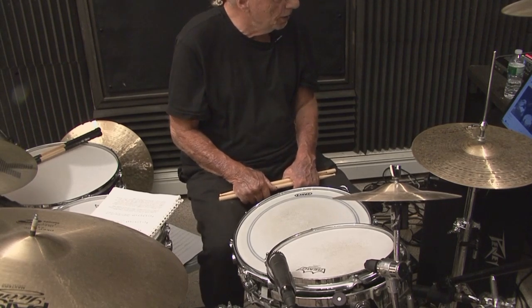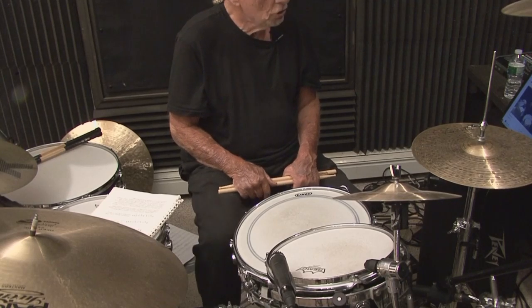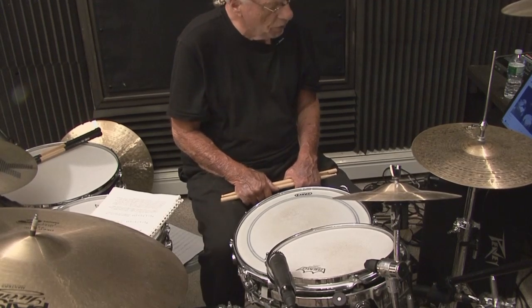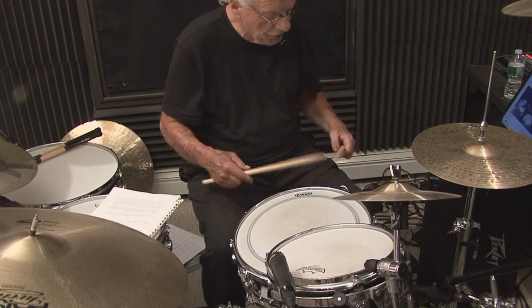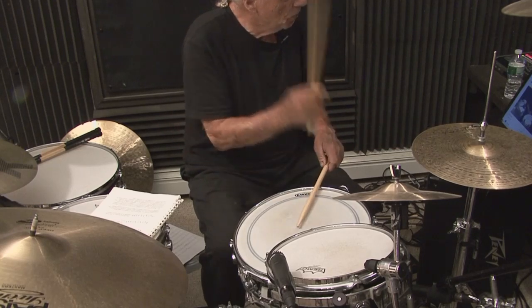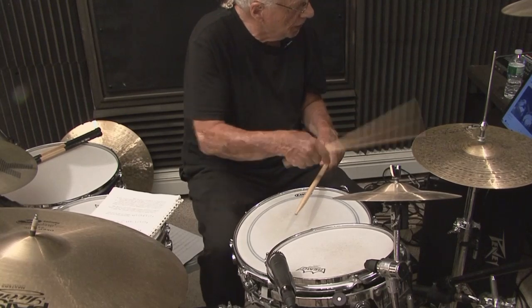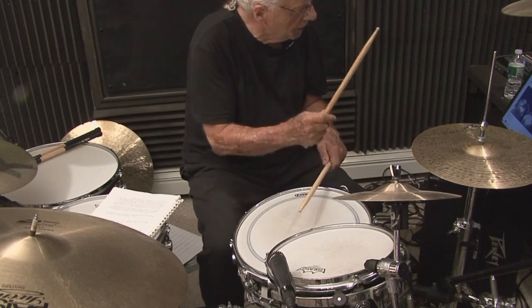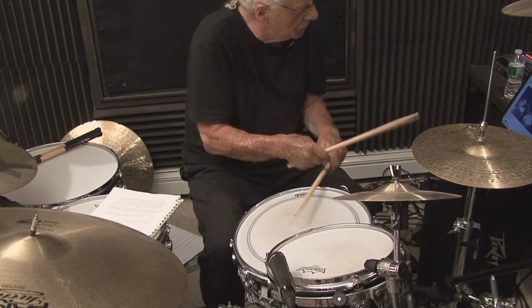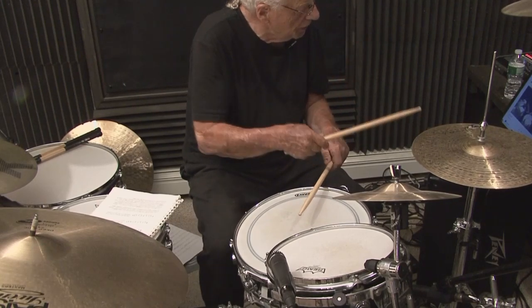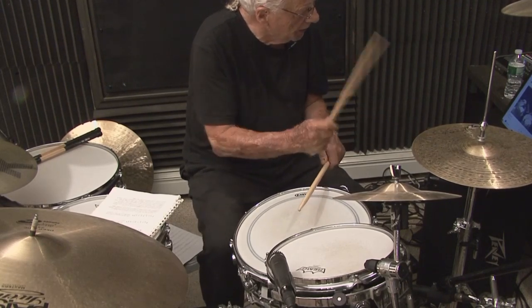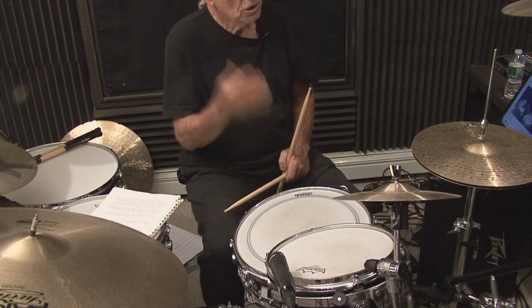1 E and a 2 E and 3 E and a 4 E and a, against the ostinato pattern. 1 E and, nice and slow. 3 E and a 4 and 1 E and a 2 E and 3 E and a 4 E and. Okay, line 2.